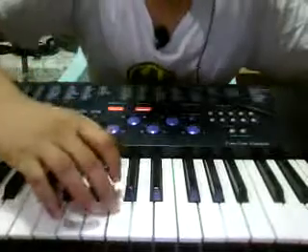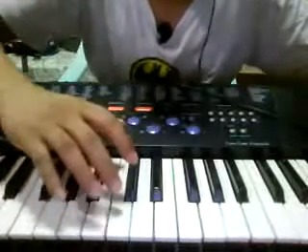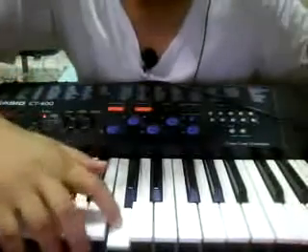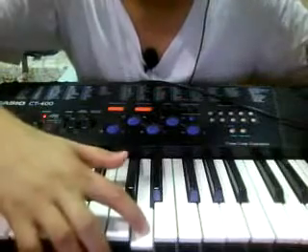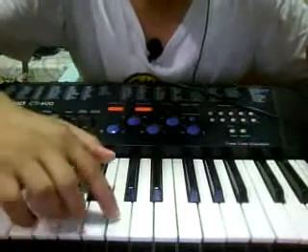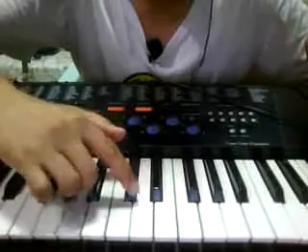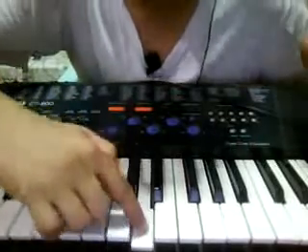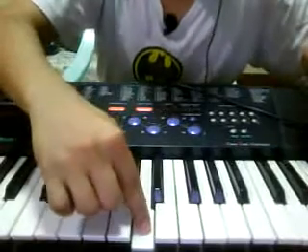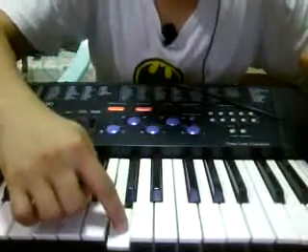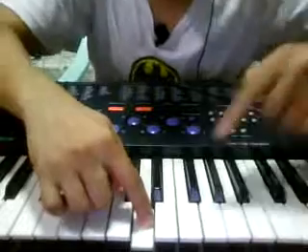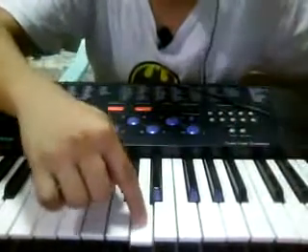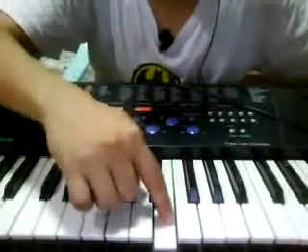From this one to this one is a semitone, but from C to D is a whole tone, meaning you skip one half and then go to the next. Also from D to E, skip, then the whole tone.